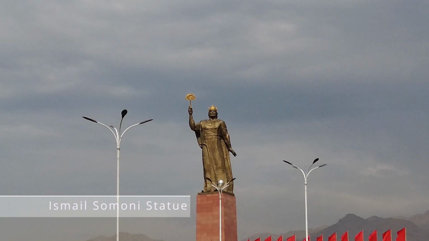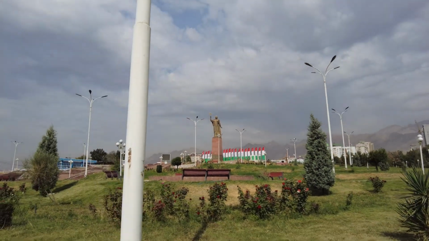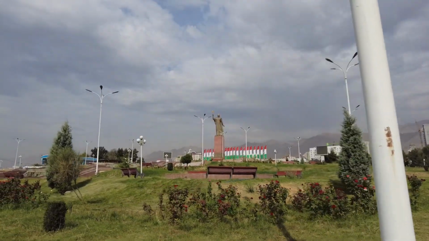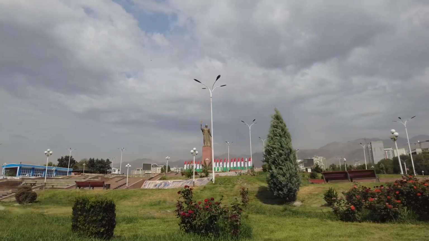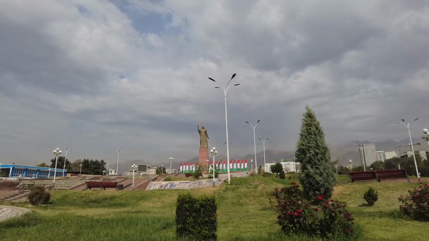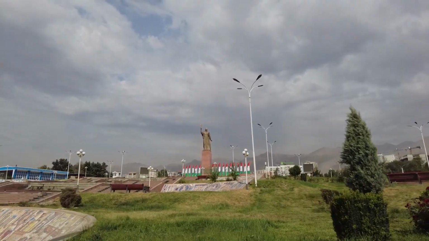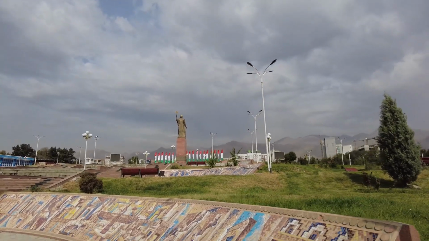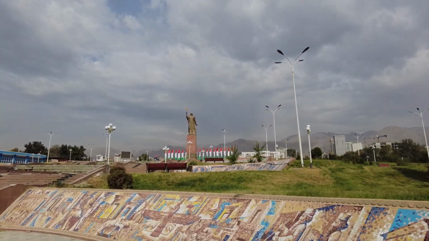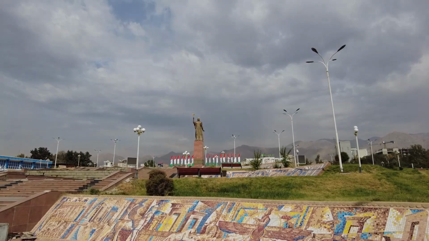He was born in the Fergana Valley, and actually Khujand is located at the lower reaches of Fergana Valley. And he's a very revered figure. And also the name of the currency in Tajikistan, Somoni, is also named after him. The 100 Somoni note shows the picture of this ruler, Ismail Somoni.